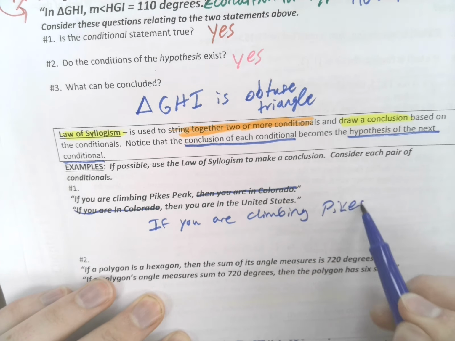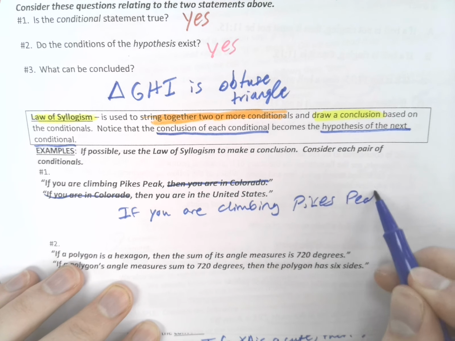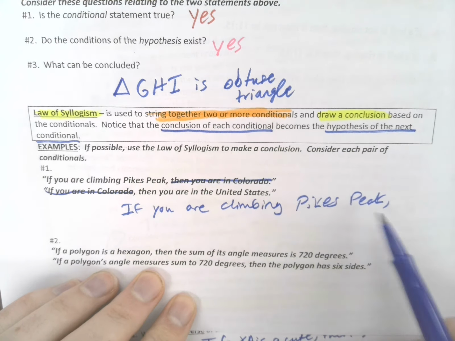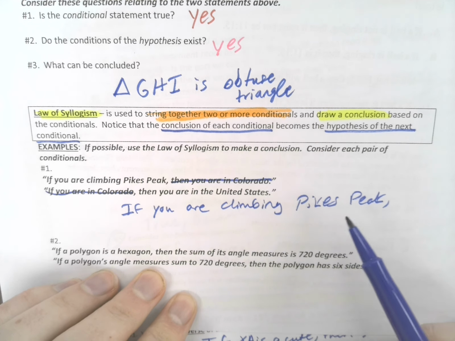Pikes Peak, which I've never been, by the way. I always wanted to go to Colorado. That's someplace I hope some of you guys get to check out someday.